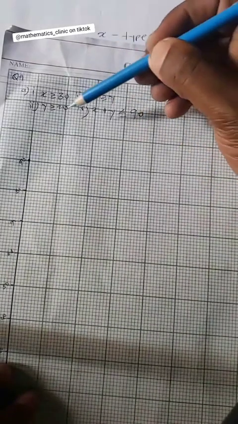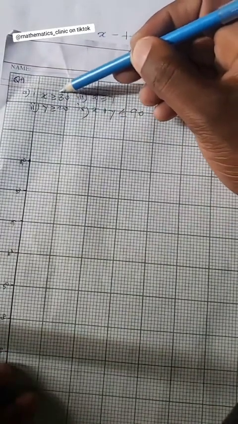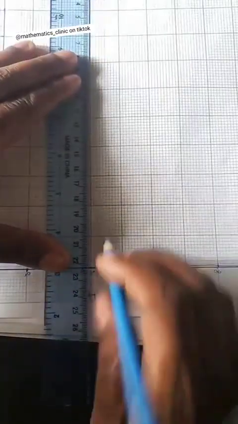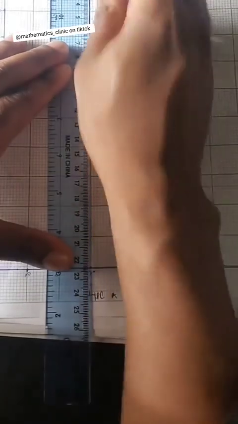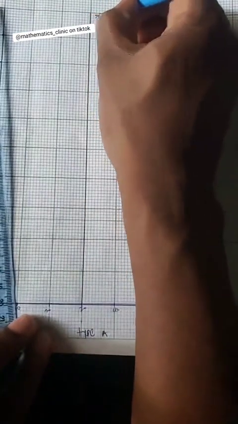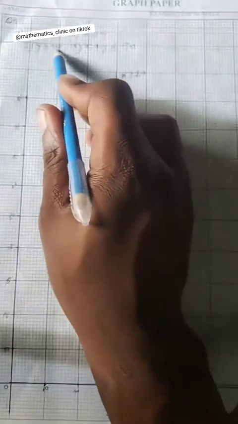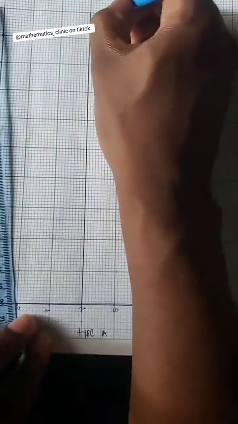First thing first, my good friends, x is 30, so draw a line at 30 on the x-axis. So 30 is right here. Draw a straight line up to the far end there. This line is represented by x is greater or equal to 30. We are now drawing the lines. Then our y is at what? 20, up to the far end there.